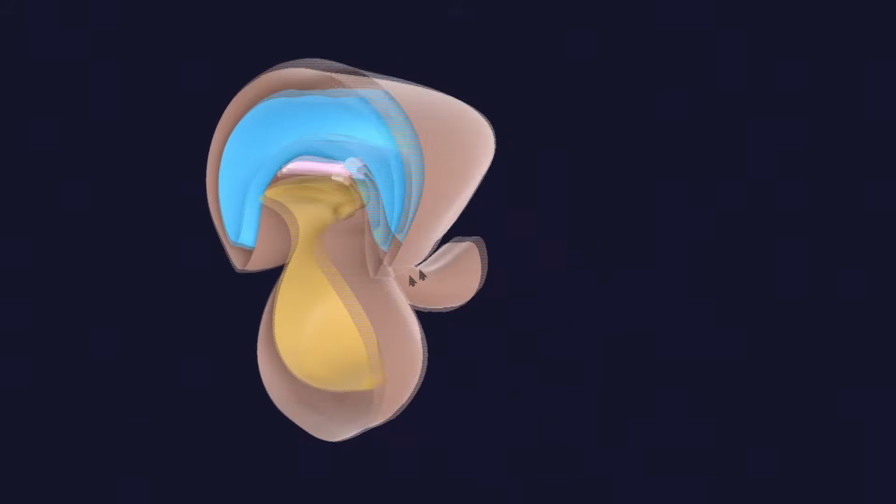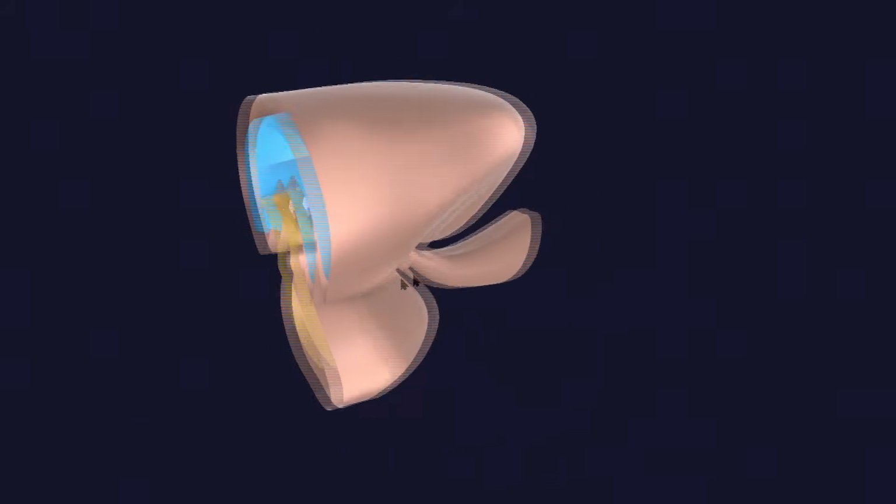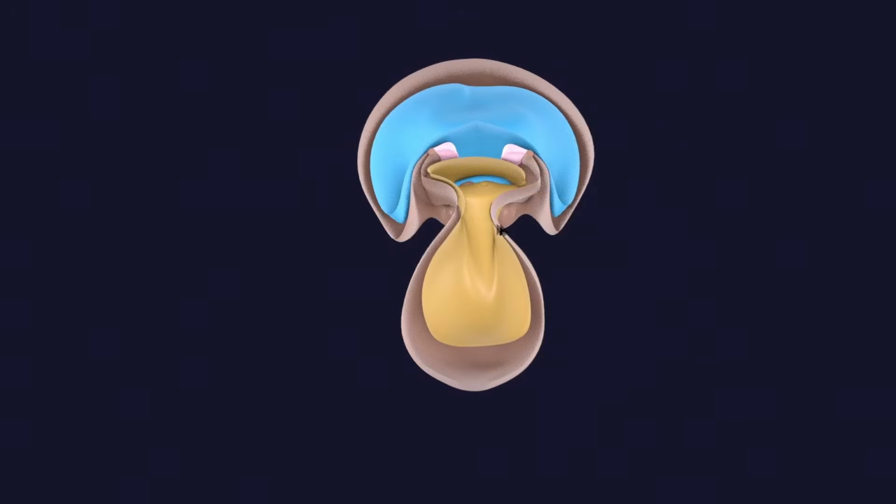Now let's see the final image of the embryo after the craniocaudal and transverse folding.